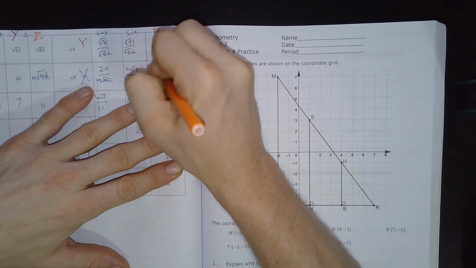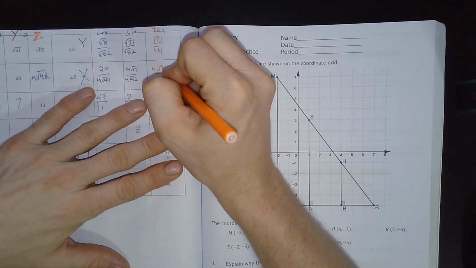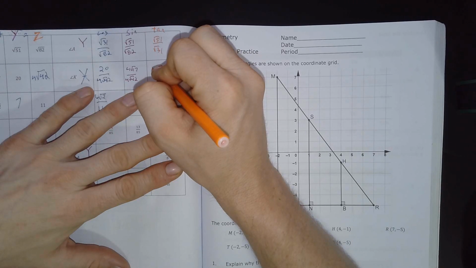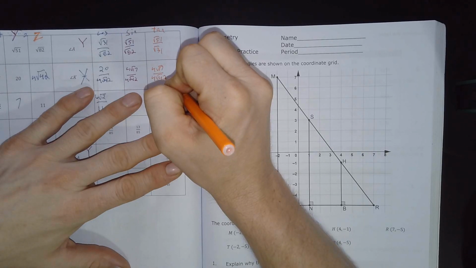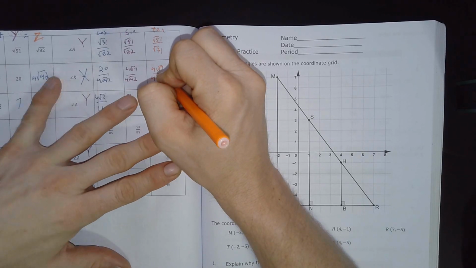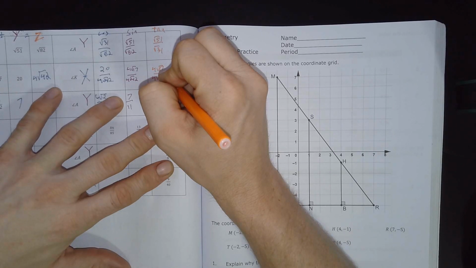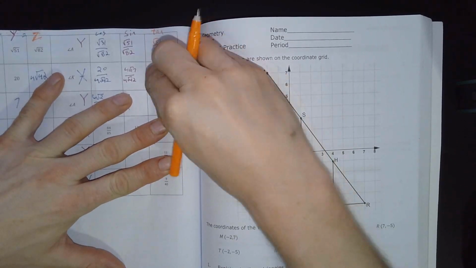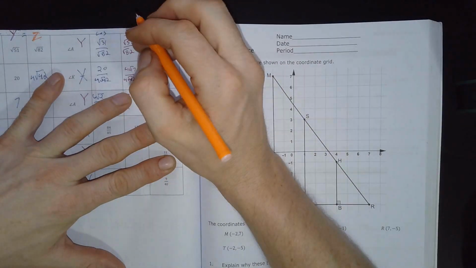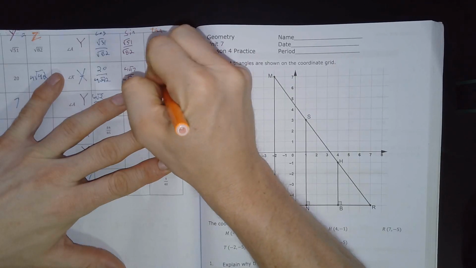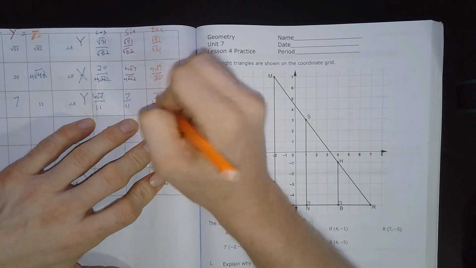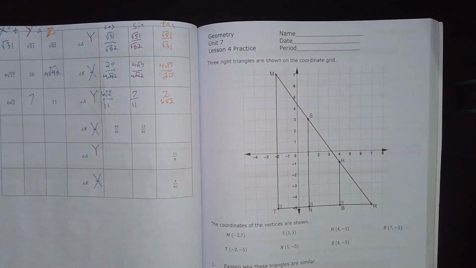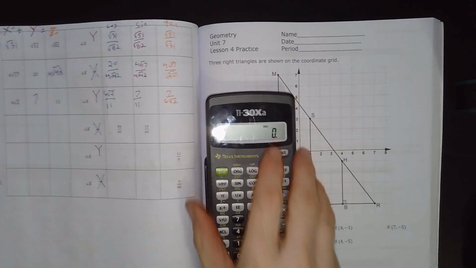4 square root of 17 over 4 square root of 42. Wait, 4 square root of 17 over 20. And this will be 7 over 6 square root of 2. All right, so let's sort these ones out first before we move on to the next set or types.